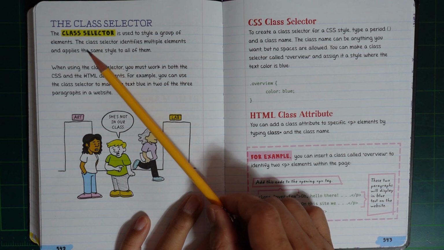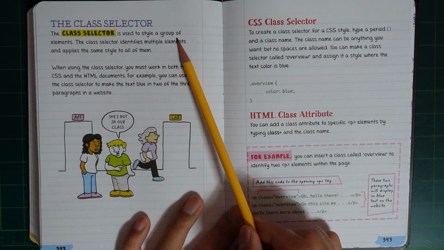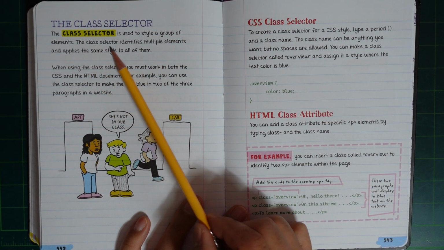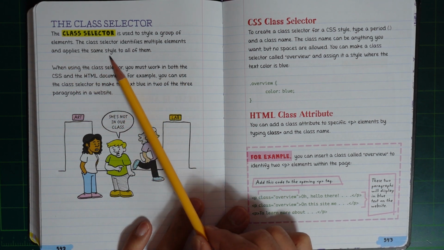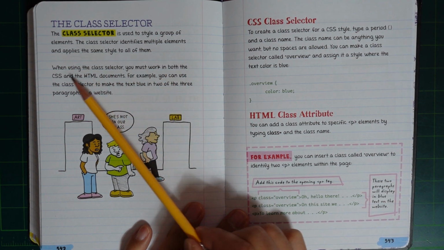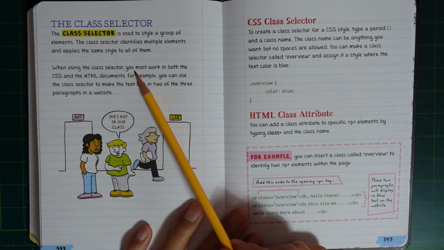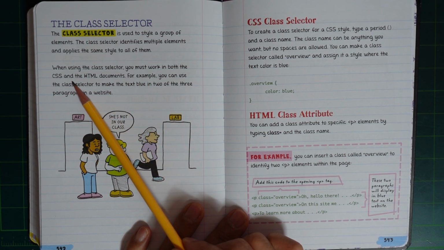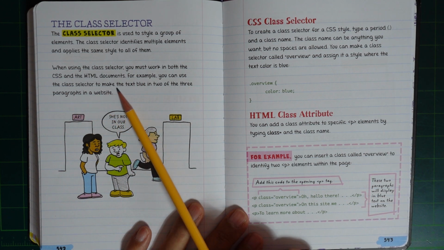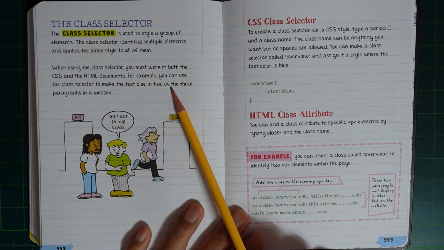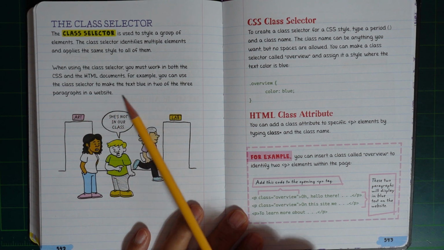The class selector. The class selector is used to style a group of elements. A class selector identifies multiple elements and applies the same style to all of them. When using the class selector, you must work in both the CSS and HTML documents. For example, you can use the class selector to make the text blue in 2 of the 3 paragraphs in a website.